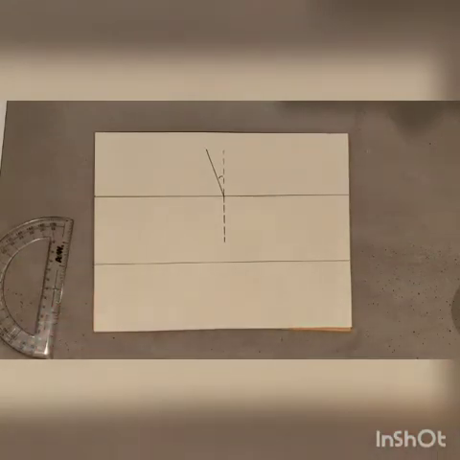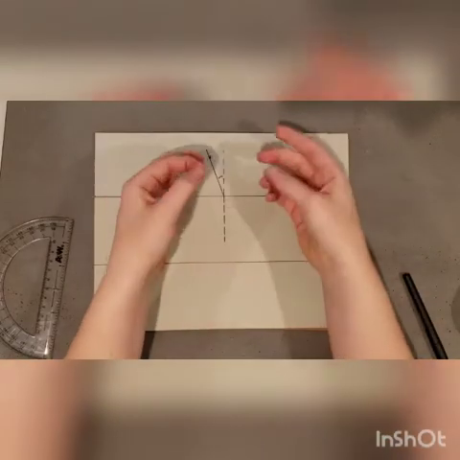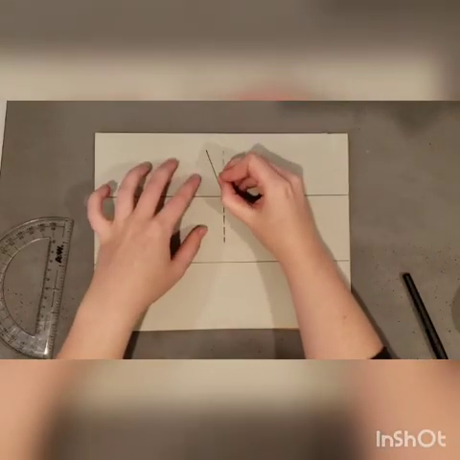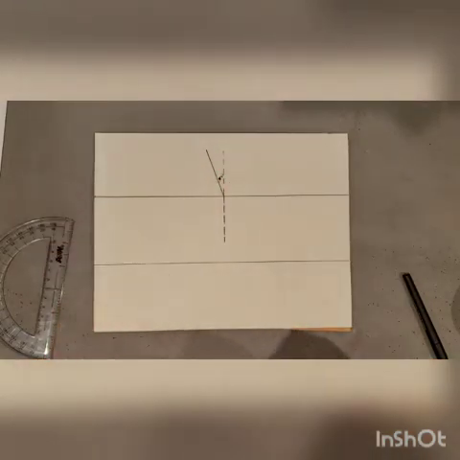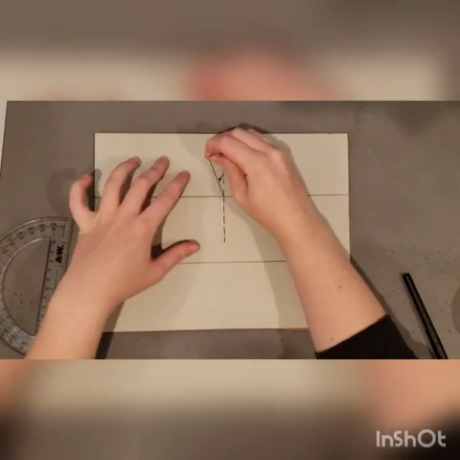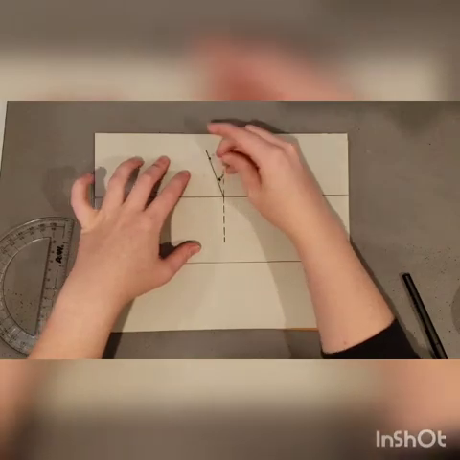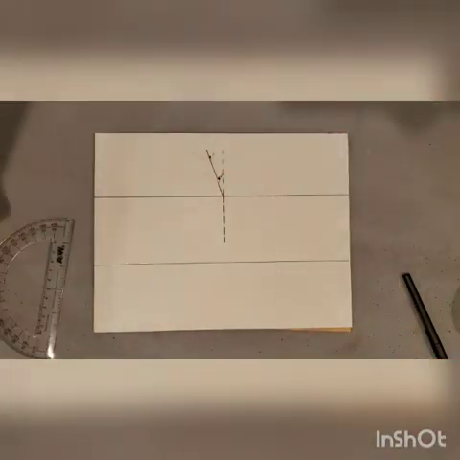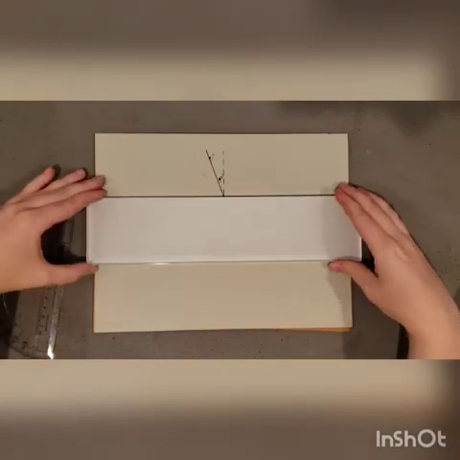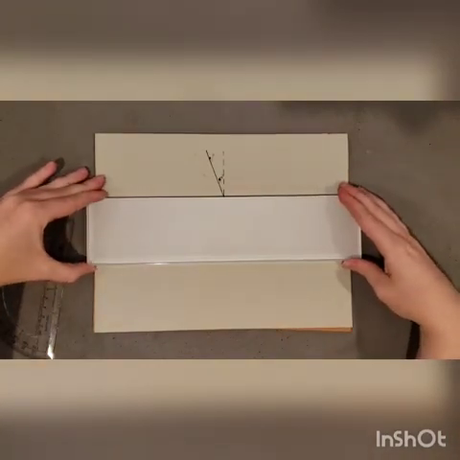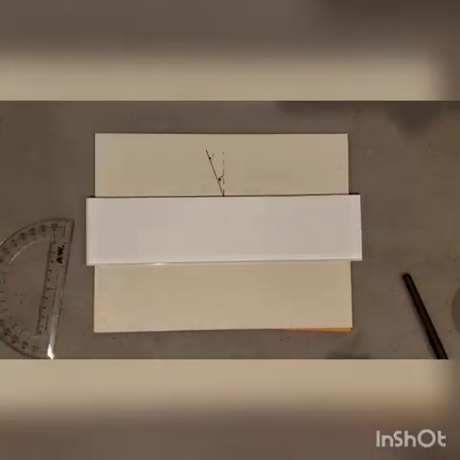Now to find our refracted angle, first I have some pins. I'm going to put those on our incident line at various distances. It doesn't really matter where they're at. They want to be straight up and down. Then we're going to put our glass piece back so it's right where it was before.